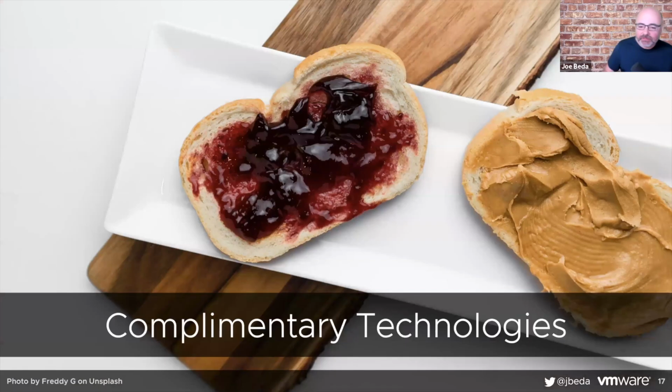And then, looking beyond Kubernetes, there's really a whole bunch of complementary technologies that are coming into play. And so, we got blurry there for a second.